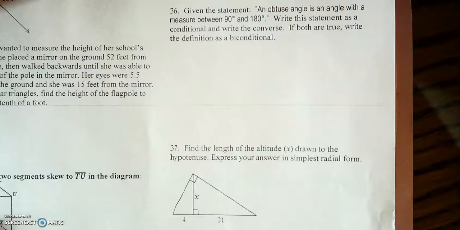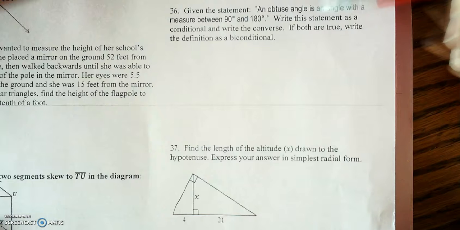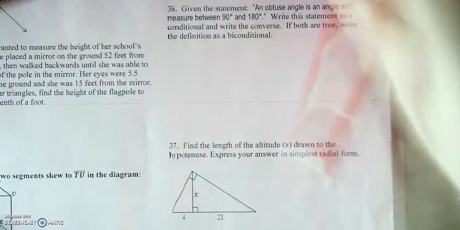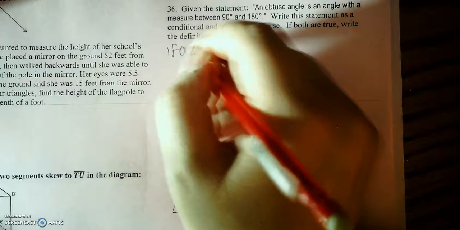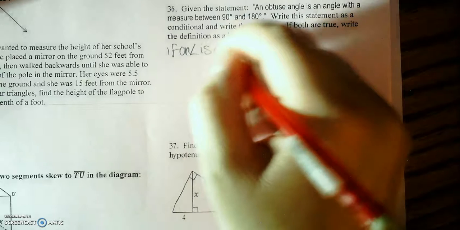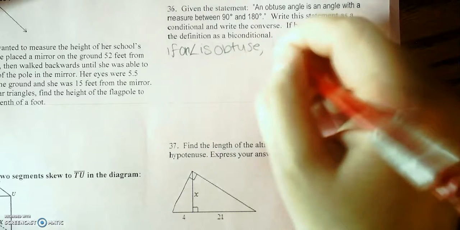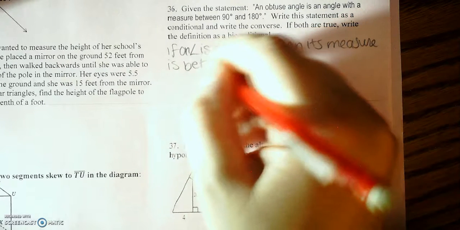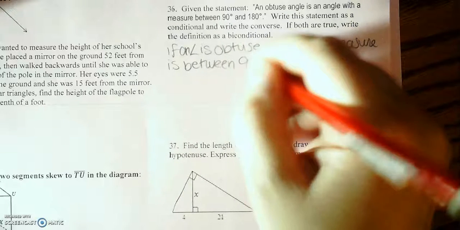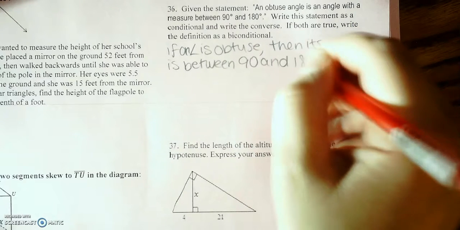All right, for 36, we're going to turn this into a conditional statement, so I need if-then. So I'm just going to kind of write it as they have written it here. I'm going to write if an angle is obtuse, then its measure is between 90 and 180.